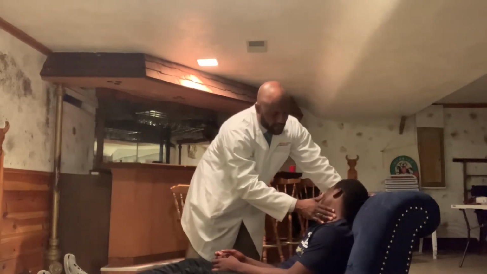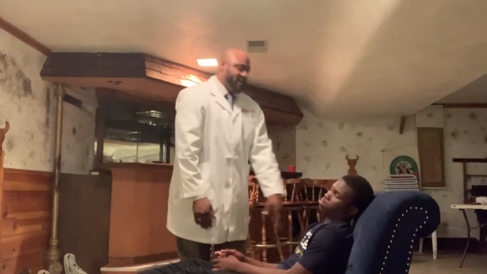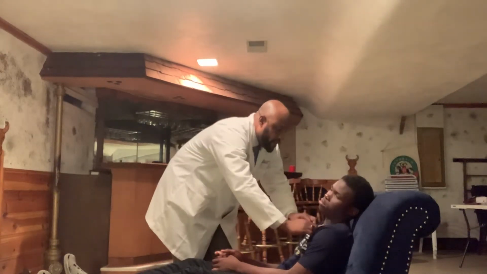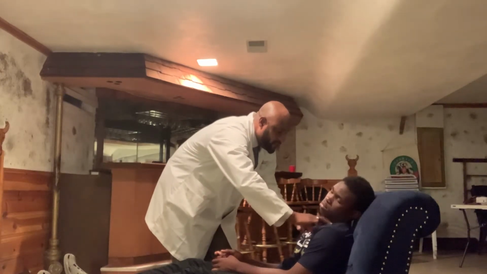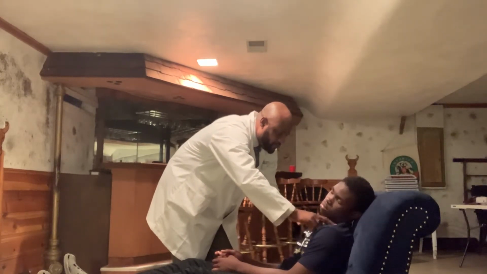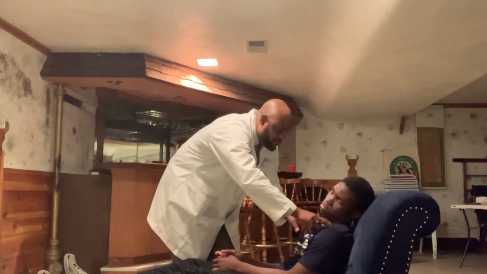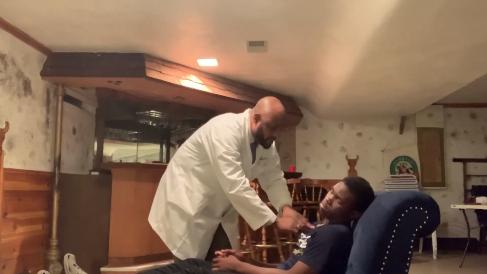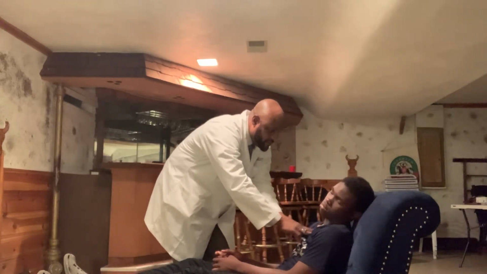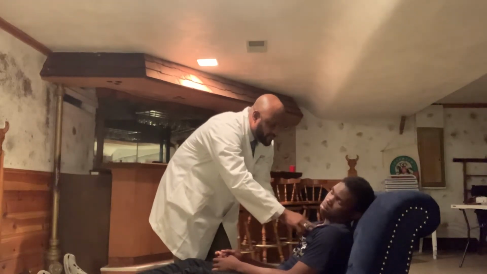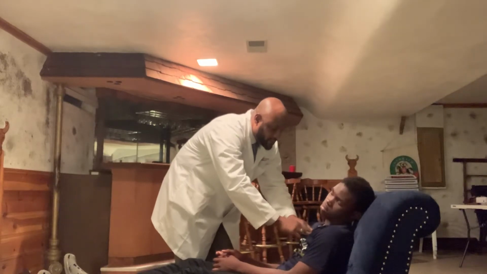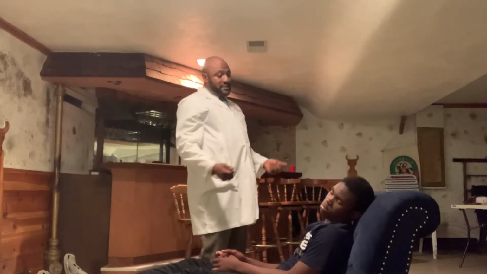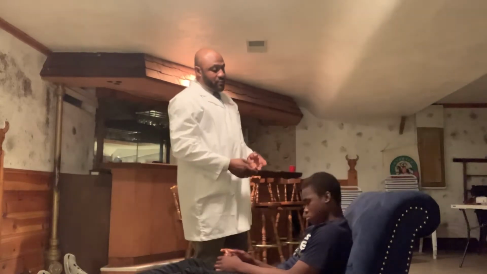Okay. So the next one I'm going to be checking is going to be your supraclavicular, like right here. I'm looking for the lymph node. And the next one is going to be infraclavicular, like right here below the clavicle. There's nothing. Okay.